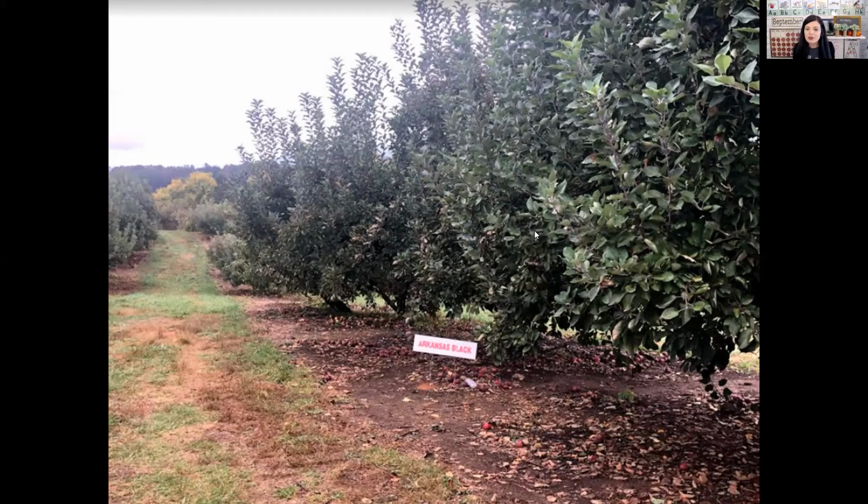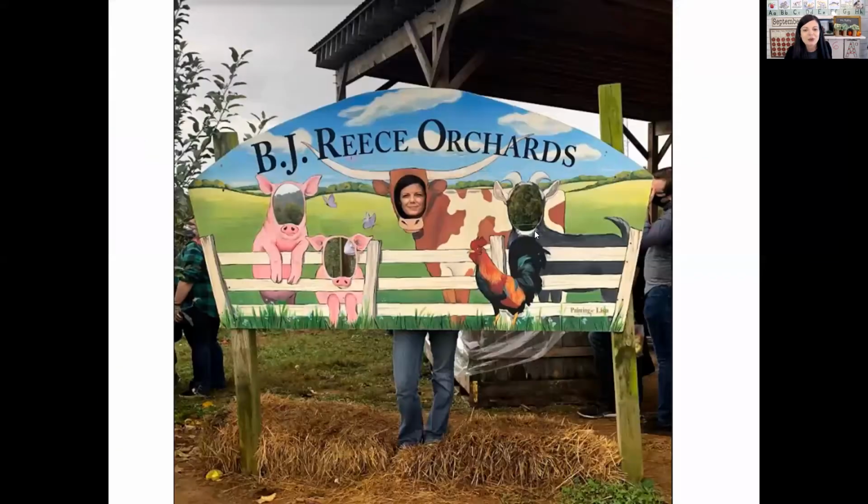Well, there are other things to do on this field trip instead of just riding on the hayride. So let's get off and take a real quick picture. So everybody decide if you want to be a pig or a longhorn like me or a goat. So make your decision and then say cheese. Okay, there's something else we can do.